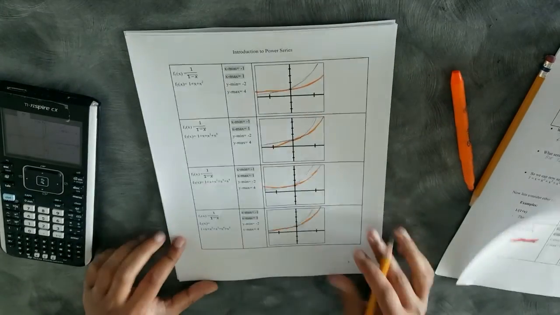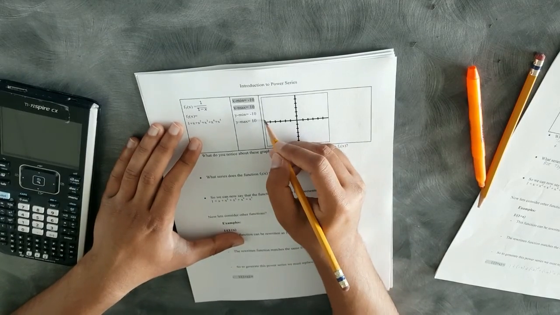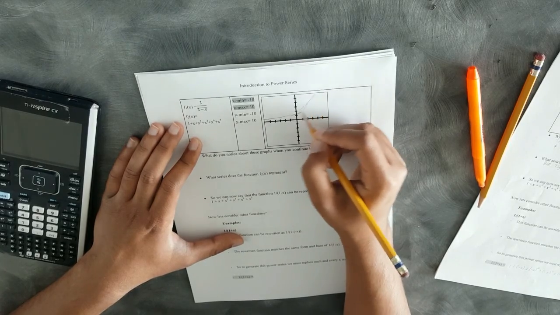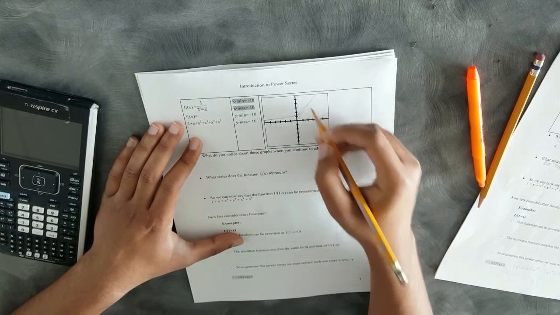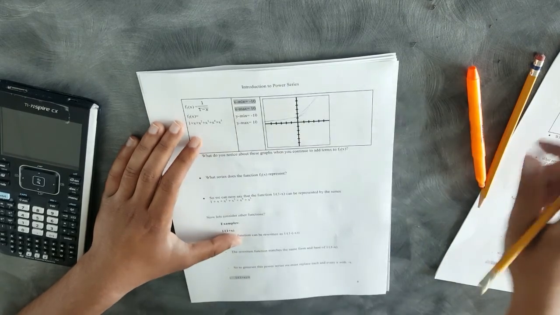So when we get to the sixth term of the polynomial, well, actually that's wrong.